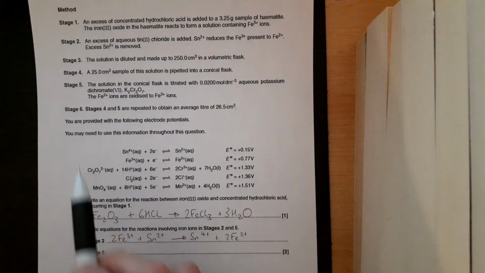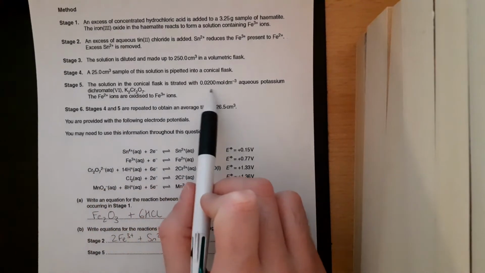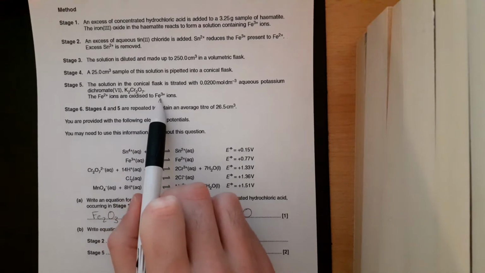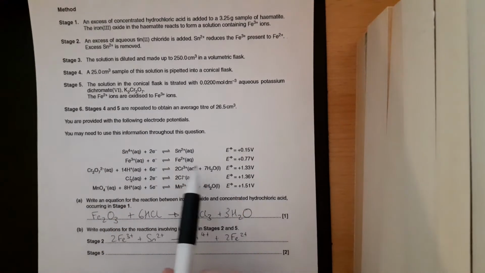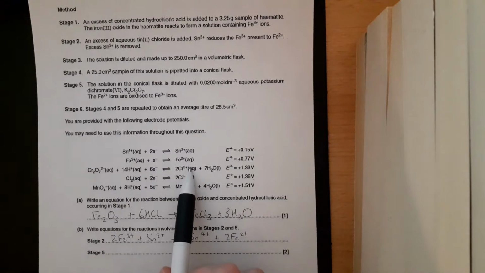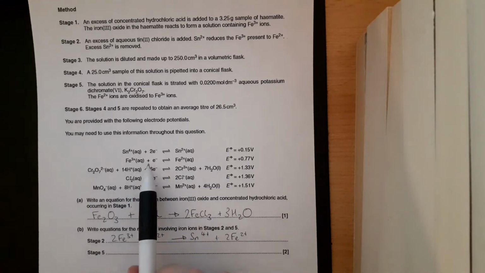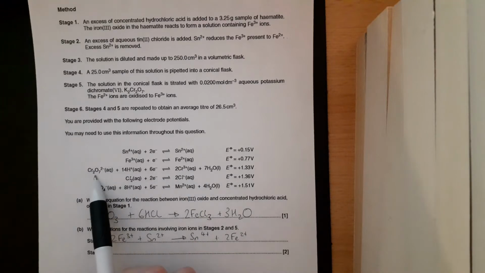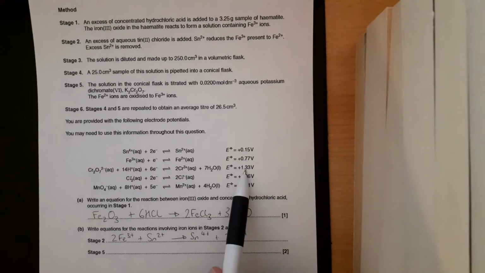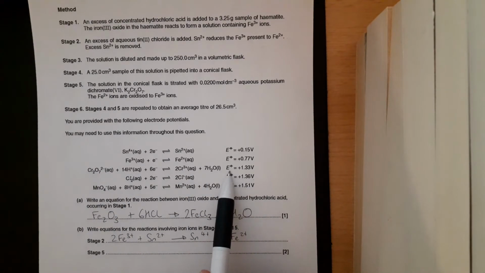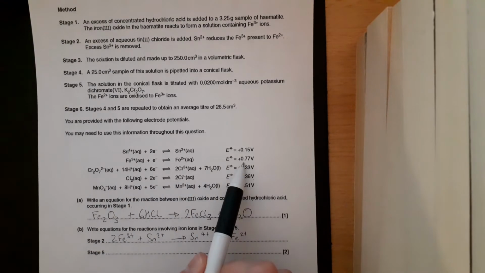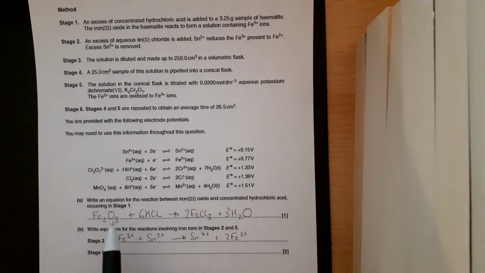And stage 5, the solution in the conical flask is titrated with potassium dichromate. Fe2+ is oxidized to Fe3+. Right, so again, we're going to use these electrode potentials. Here, it's saying Fe2+ is oxidized. Yeah, because the dichromate is an oxidizing agent, isn't it? And that's got a more positive electrode potential. So that's going to be the one that's a reduction. It's going to react as it's written. This one is the least positive one, so that's going to be oxidized. It's going to react backwards.